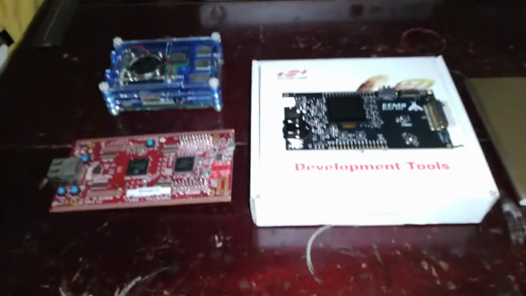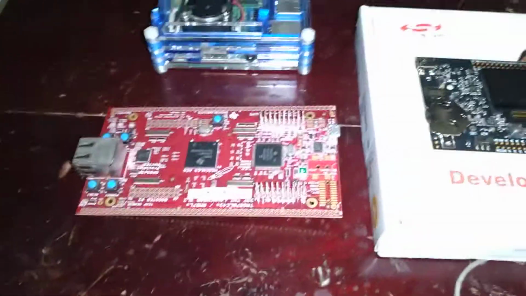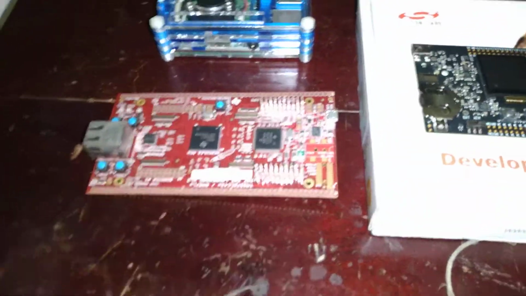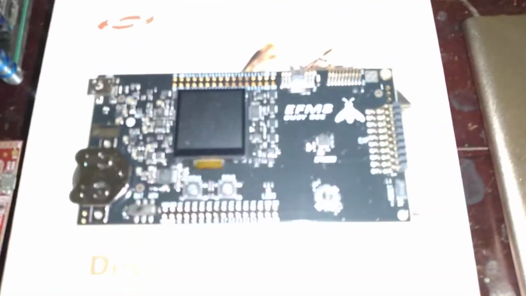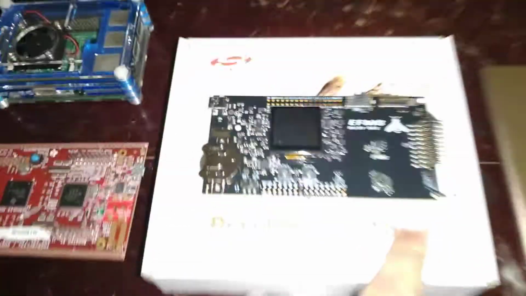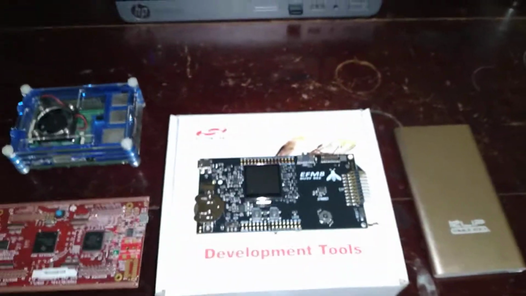So an Arduino is a microcontroller, Texas Instruments launchpads are microcontroller kits rather, and the EFM series from Silicon Labs is as well. So over here is a battery, right?